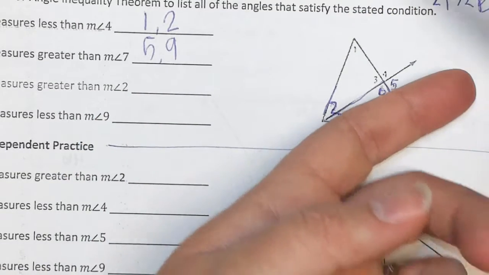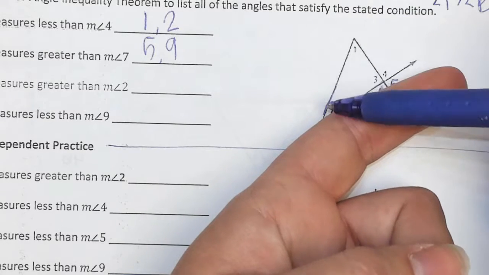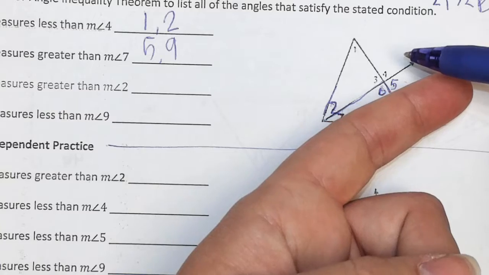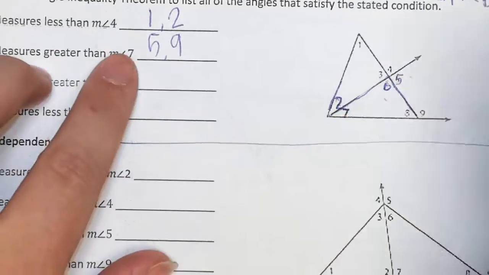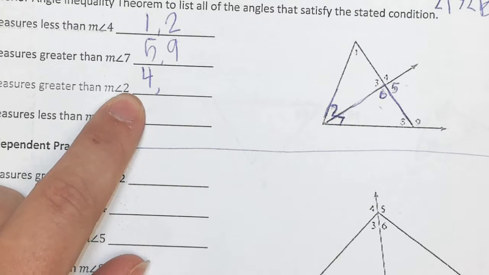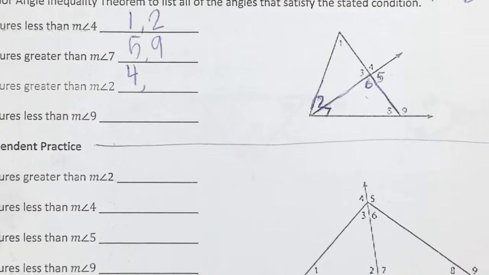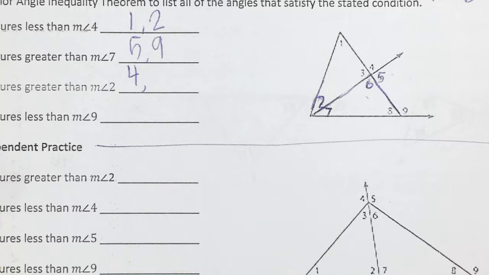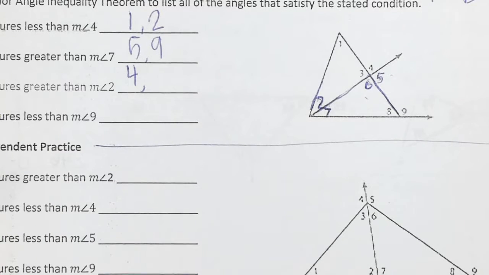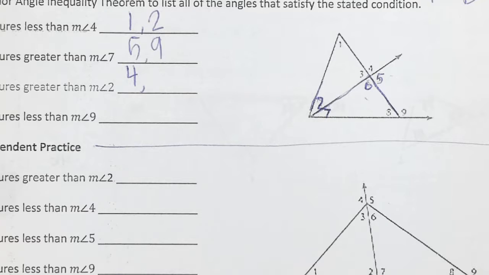Okay, let's look one triangle at a time. 1 and 2 make 4, right? 1 plus 2 make 4. So what's greater than 2? 4. Can I use 2 to find any other outside angle? No.